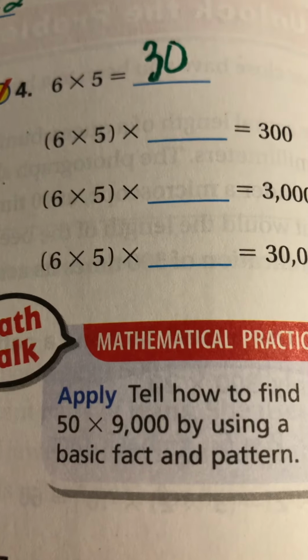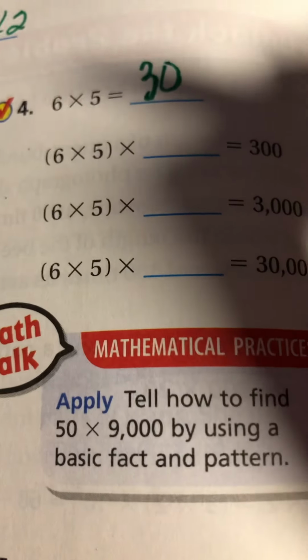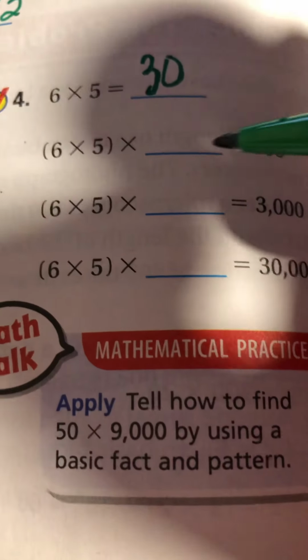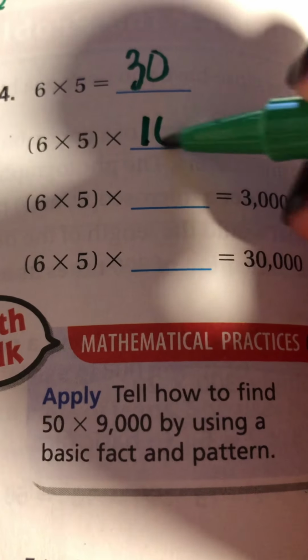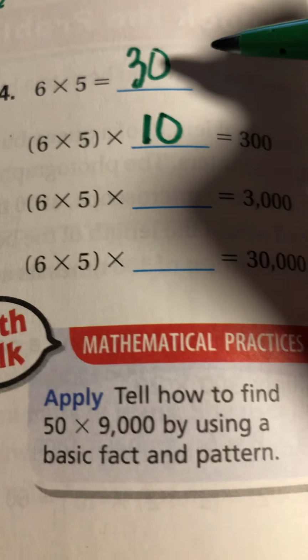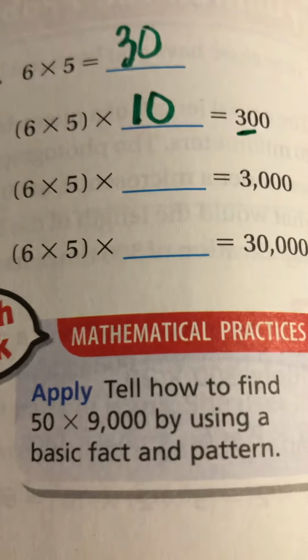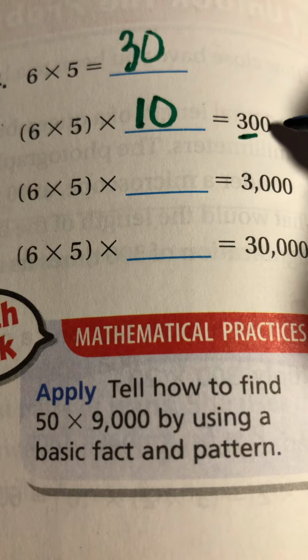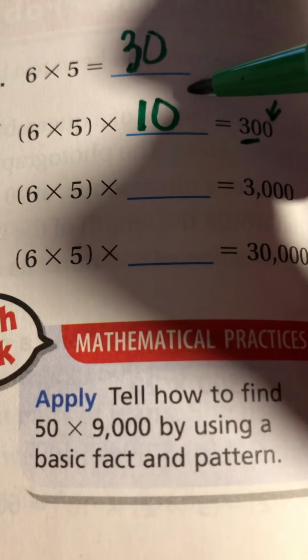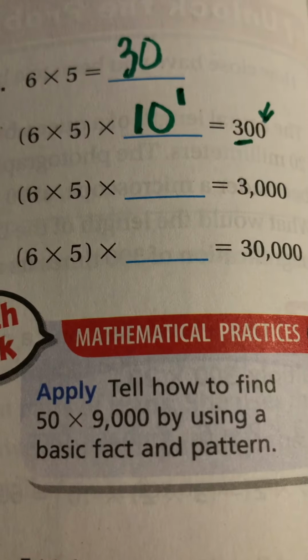So if we were to do 6 times 5 times 10 to an exponent, okay, we would get 300. Well, 30 is our base number, so 30. And then how many extra zeros do we have on 300? We have 1. So it would be 10 to the first power.